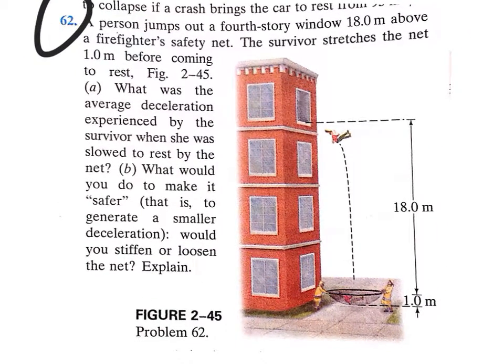So, we want to know what was the average deceleration, and deceleration, sometimes we use that word, experienced by the survivor when she was slowed to rest by the net. So what's her acceleration here? And we know her acceleration here is going to have a positive value because she's losing downward velocity. What would make you do safer? Yeah, okay, so that's sort of a qualitative question.